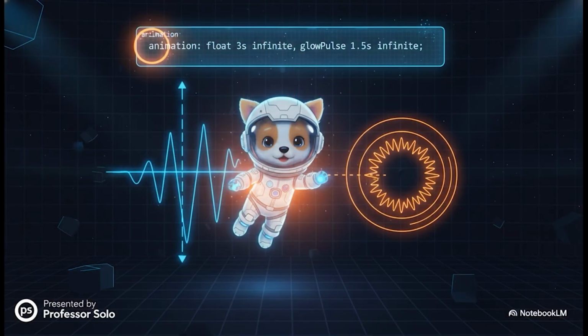Get this, you're not stuck with just one animation at a time. You can layer them. Just by separating them with a comma, you can run multiple, totally independent animations on the same element. So here, Annie can be floating up and down on one timeline, while her suit is pulsing with a glow on a completely different timeline. It's basically multi-track recording, but for motion.